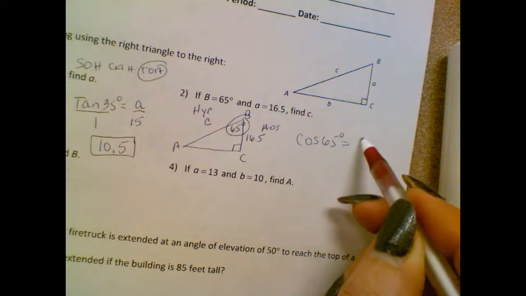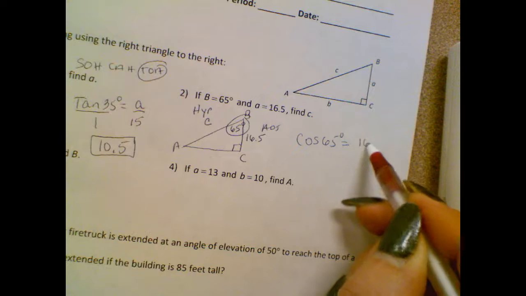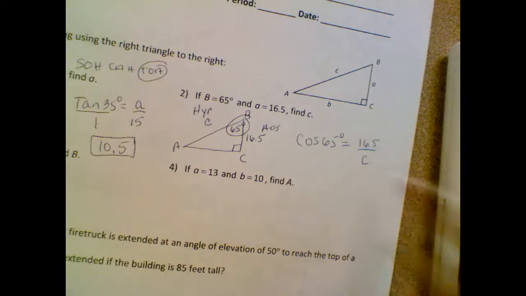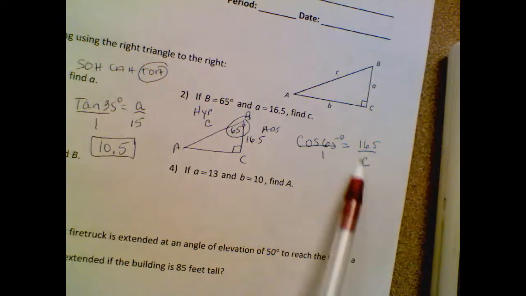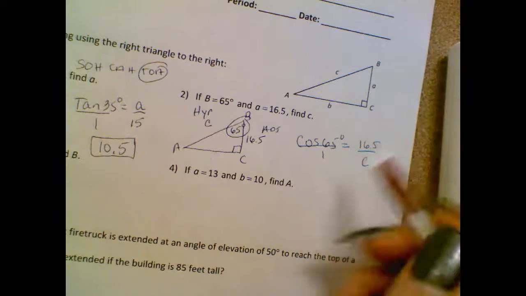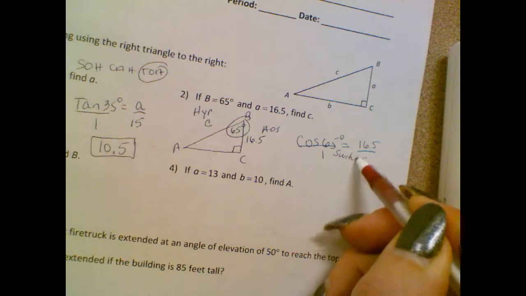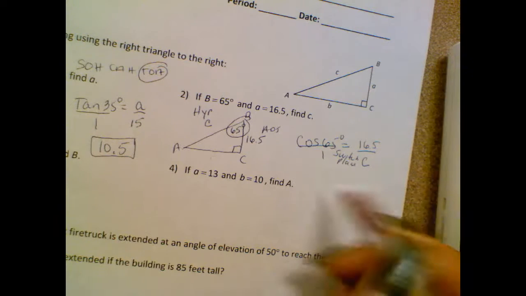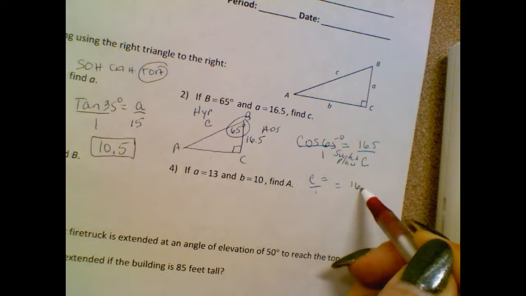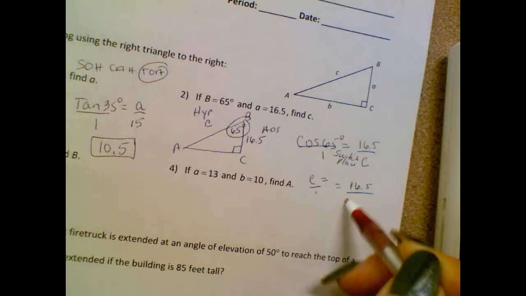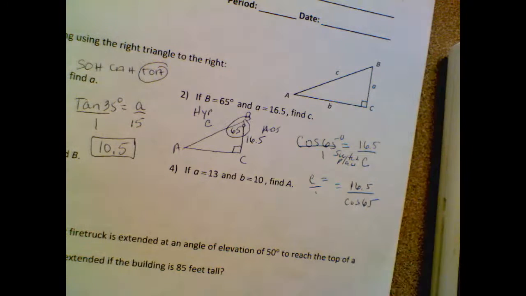So we're going to go cosine of 65 equals adjacent over C. Now this time, it's going to be hard to cross multiply because the C's in the bottom. Does anyone remember the trick I told you? You switch places with these. Switch places with C and cosine of 65. Just switch places with them.